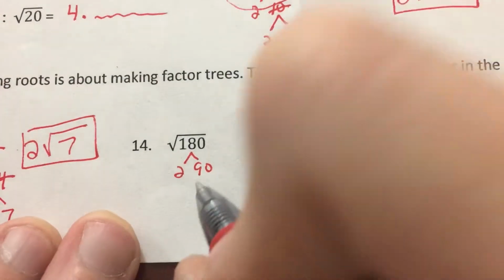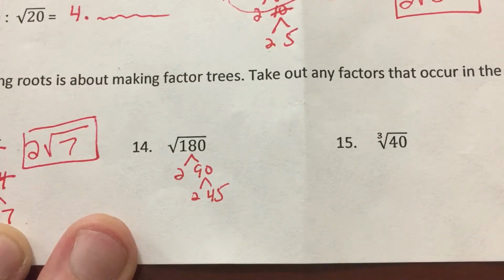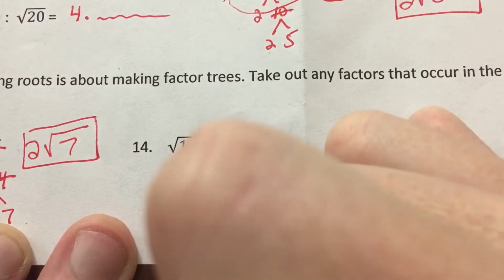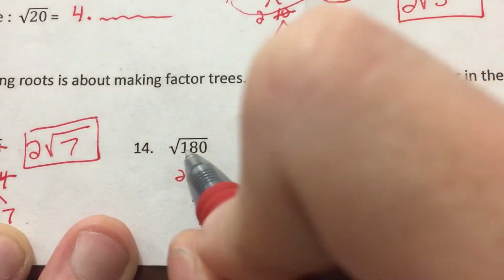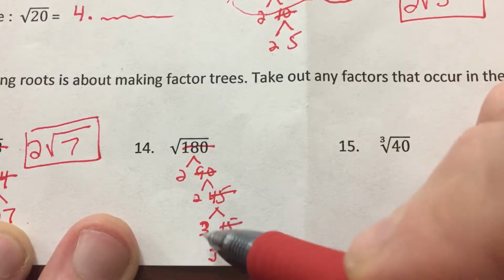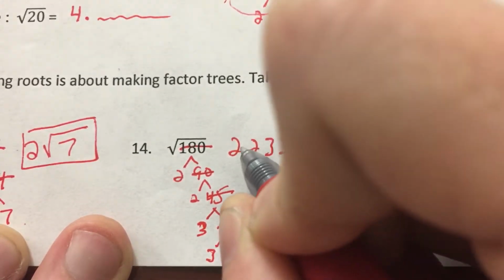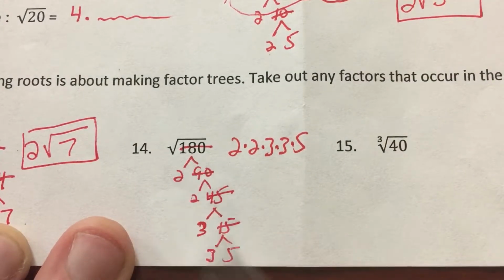If I do the square root of 180, I think of 2 times 90. 90 is 2 times 45. And if the times tables are a struggle for you, I'd recommend just getting a calculator and hitting divided by 2 or divided by 3 until you get something that works, right? 45 could be 3 times 15, and 15 could be 3 times 5. Gone, gone, gone, and gone. What I end up with is a 2, a 2, a 3, a 3, and a 5. You know what we would get if we multiplied all these numbers together? We'd end right back up at 180.